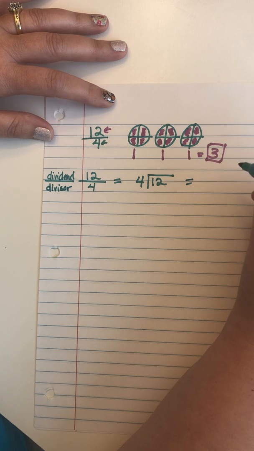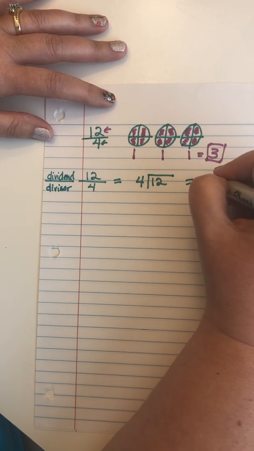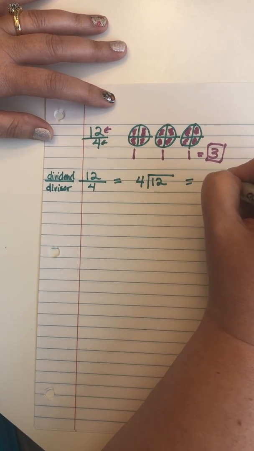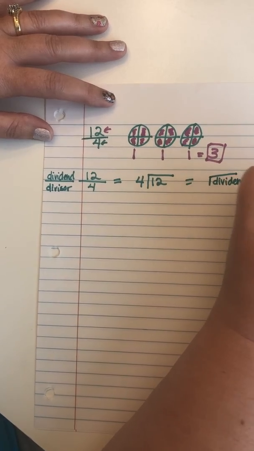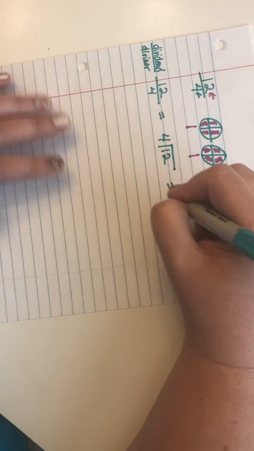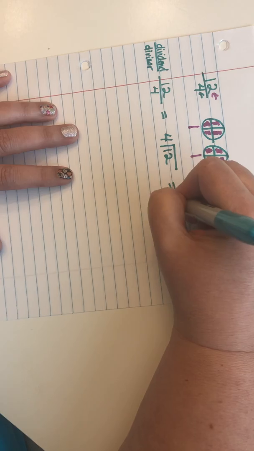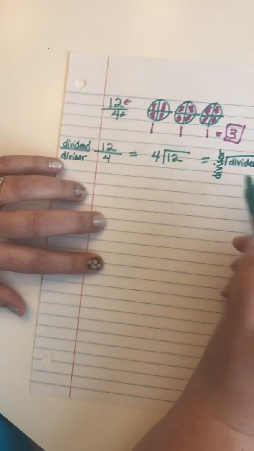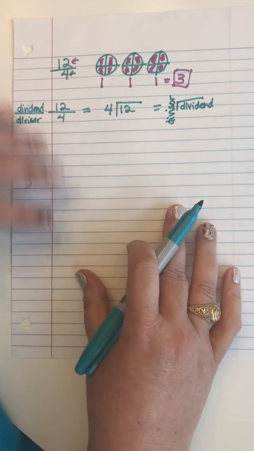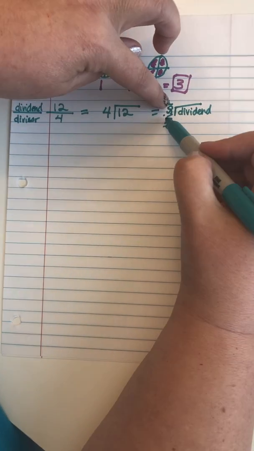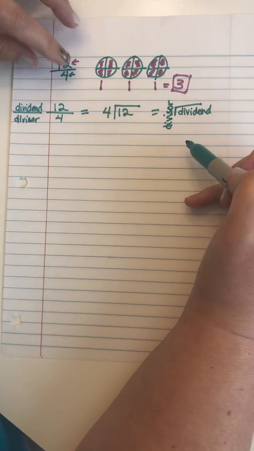When it goes in the box, the dividend is under the box. And I'm not going to have enough space. I'm going to write divisor this way. Divisor. Sorry, I didn't leave myself enough space there to write that well for you. So the divisor's out and the dividend is in.